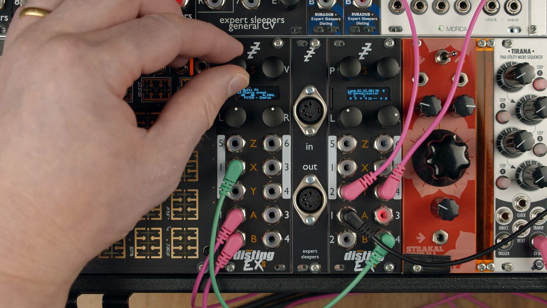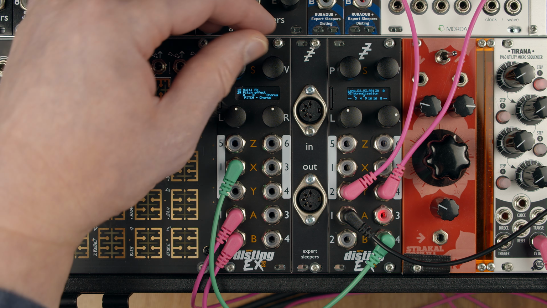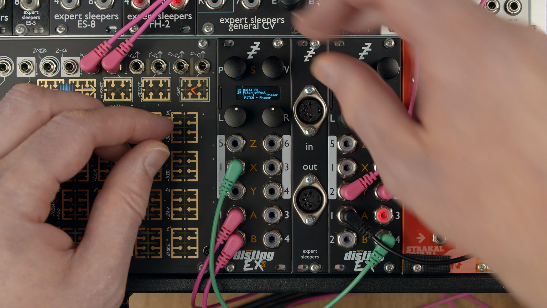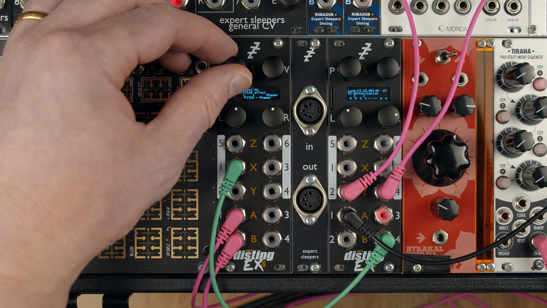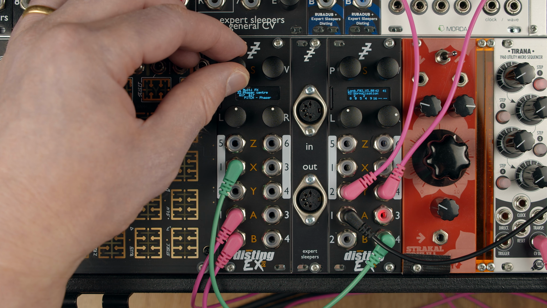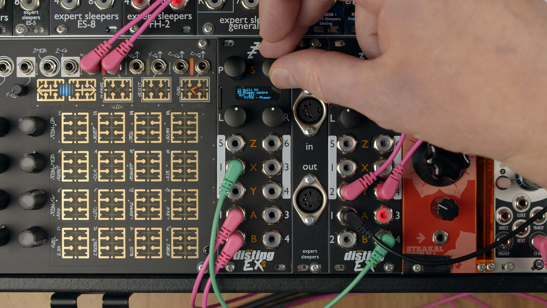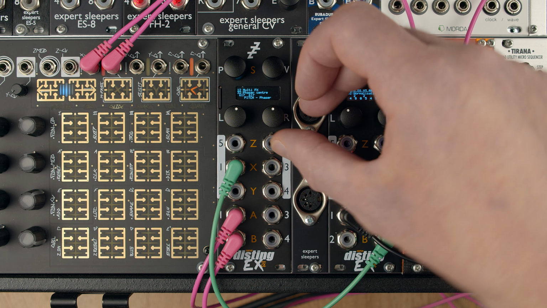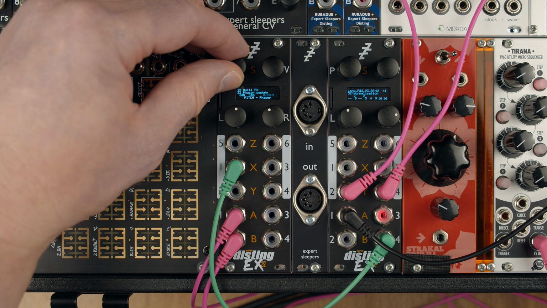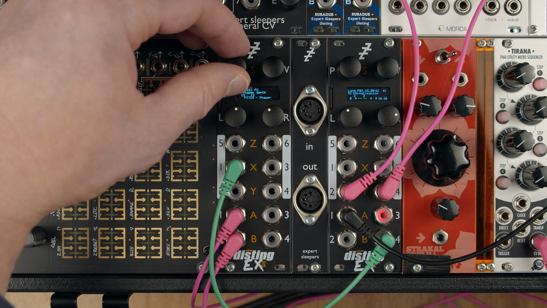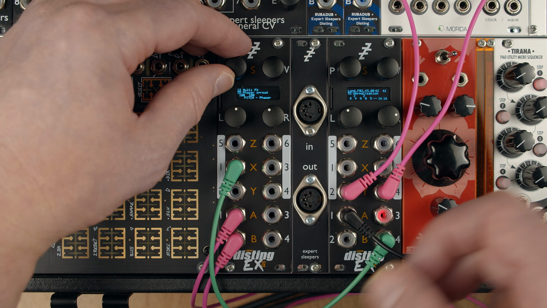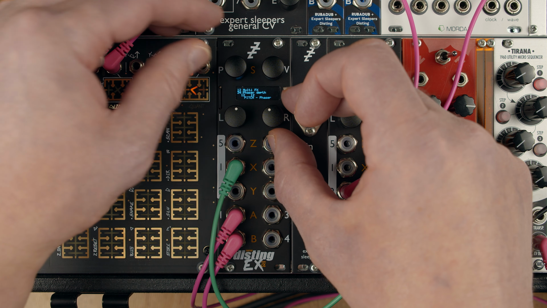So that's chorus. If we change it to phaser, then the things that were the chorus controls are now phaser controls. So we've got a center, a speed, a depth, and a spread, which is, again, that's the stereo thing, so you know what that does.